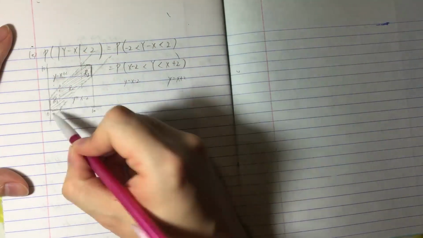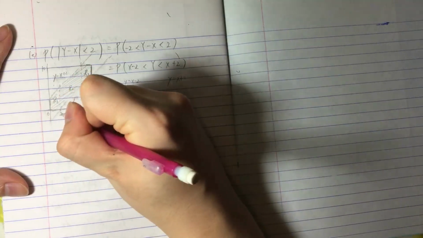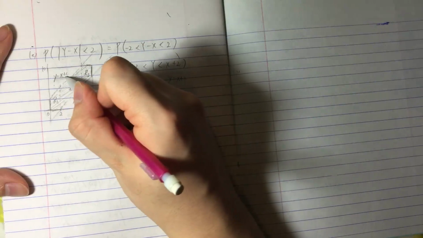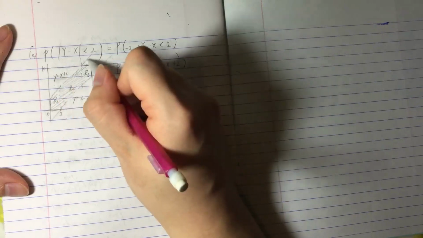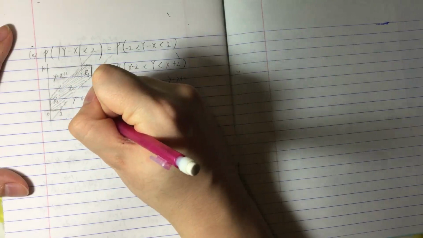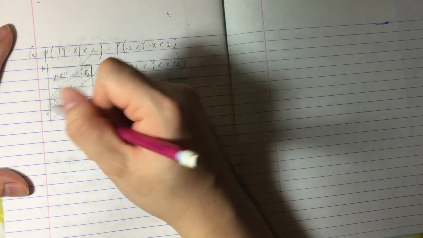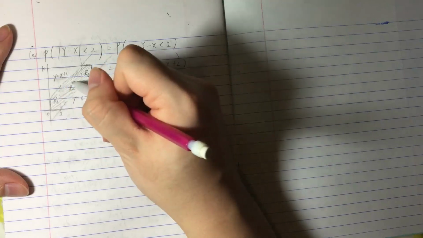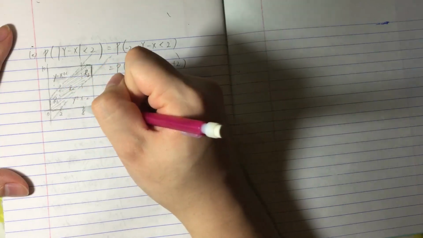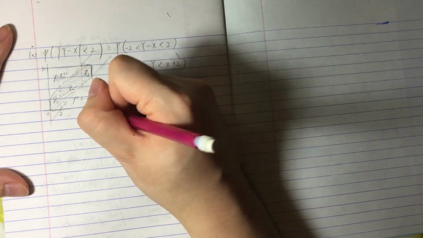On this line, y equal to x minus 2, when y is 0, x is 2 here. On this line, y equal to x plus 2, when y is 10, x must be 8. So for region 1, x is between 0 and 2. For region 2, x is from 2 to 8. In region 3, x is from 8 to 10.